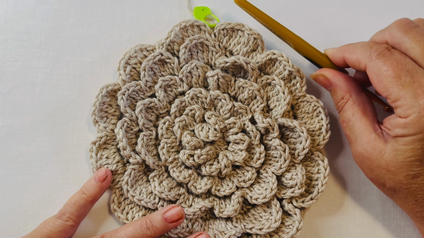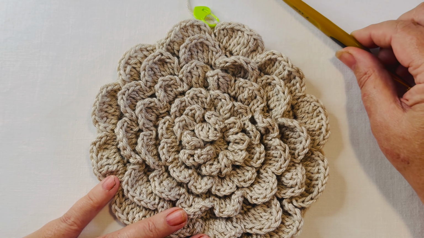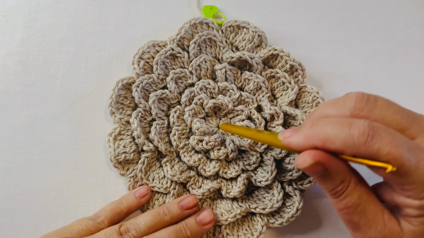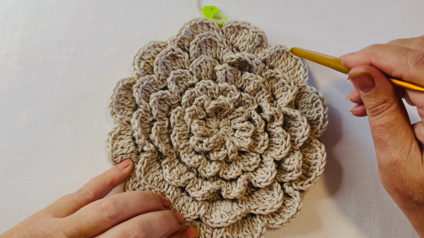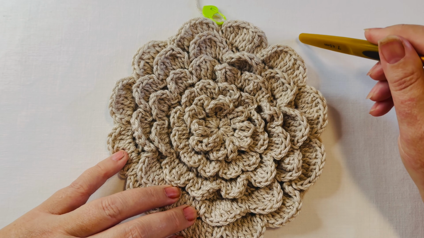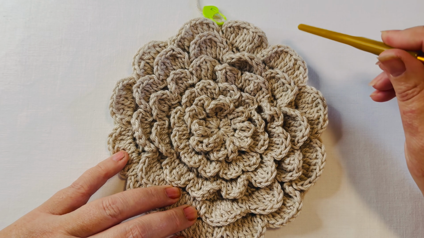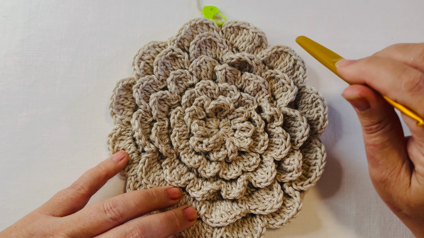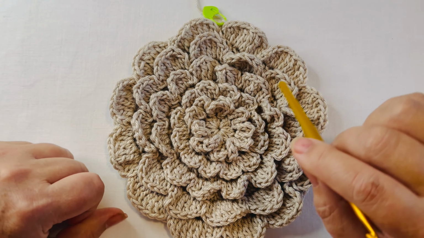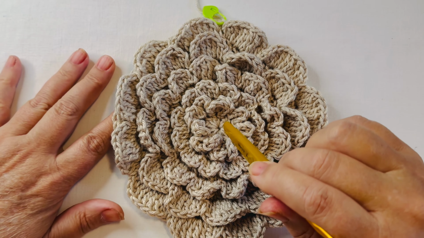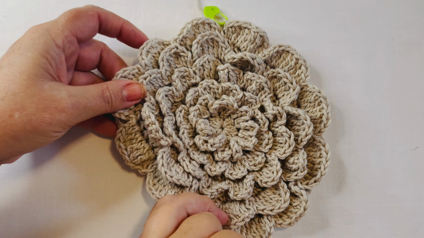Now my round number 6 and my round number 7 were incorrect because the pattern says that each round will have 12 petals. So my round 6 and my round 7 had 14 petals. So I had made an error in some way. So let me talk you through the reason why things happen with this pattern.